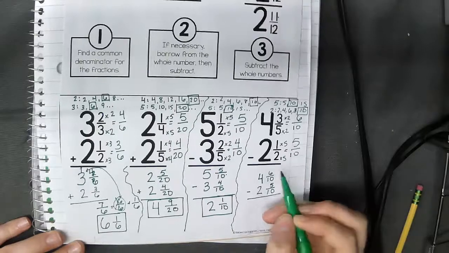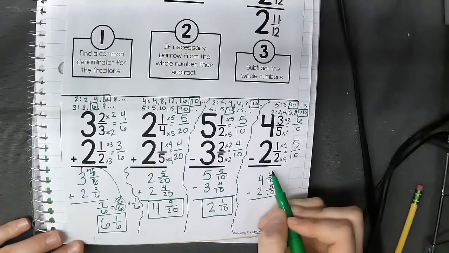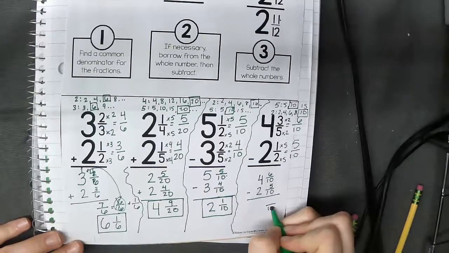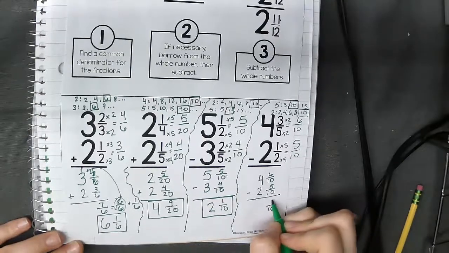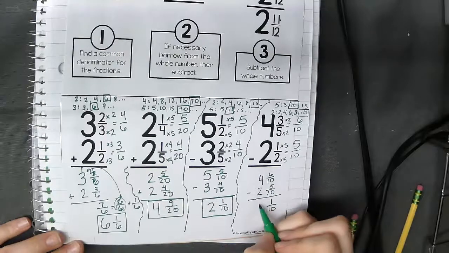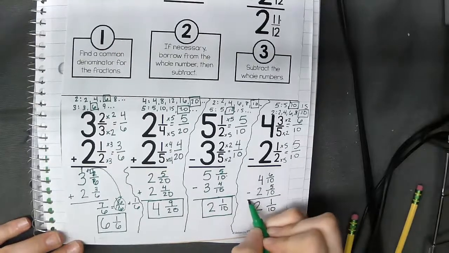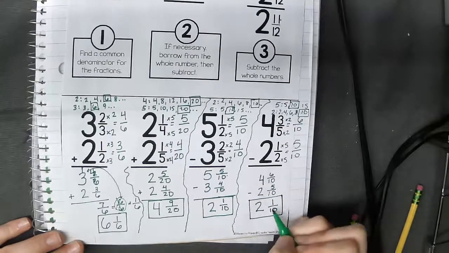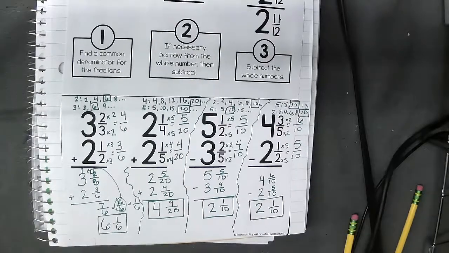Okay, I'll subtract my fractions first. 6/10 minus 5/10. I know my denominator stays the same. 6 minus 5 equals 1. 4 minus 2 equals 2. Which gives me an answer of 2 1/10.